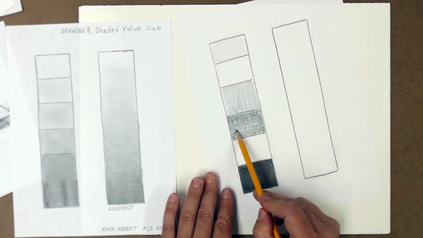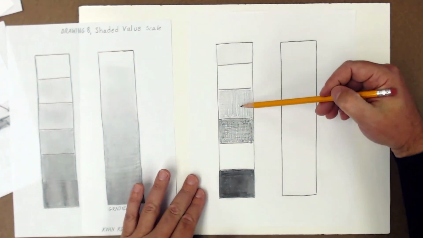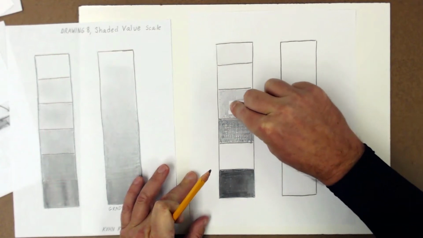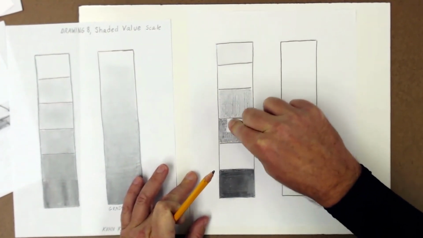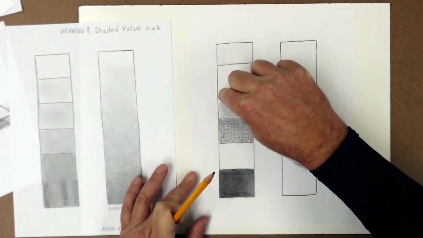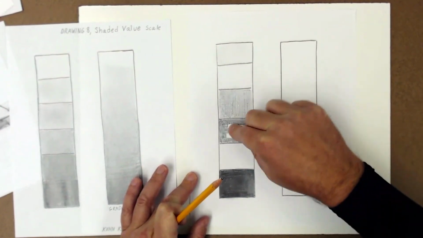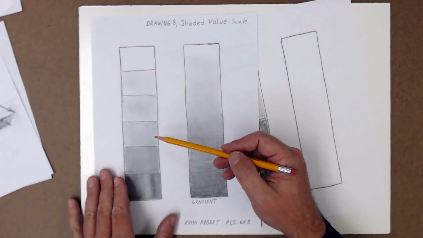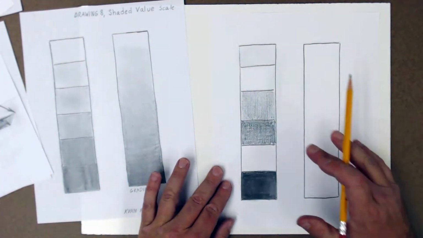Okay. So that's not bad. You see, this one's a little bit lighter. This one's a little bit darker. Here, I'll make them a little bit smoother with my little piece of paper right there. I don't know. These ones aren't perfect. I spent a little bit more time on this one, so it's a little bit more perfect, but not too bad. Not too bad, right?